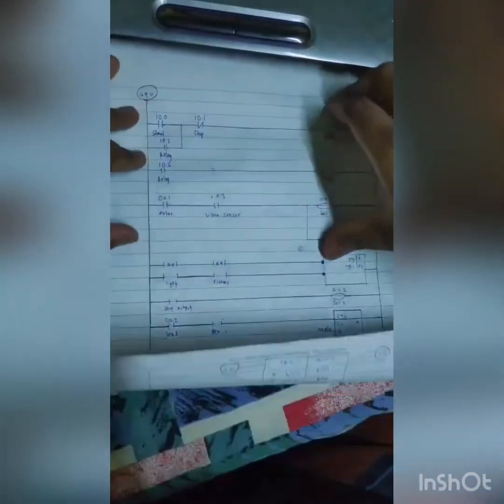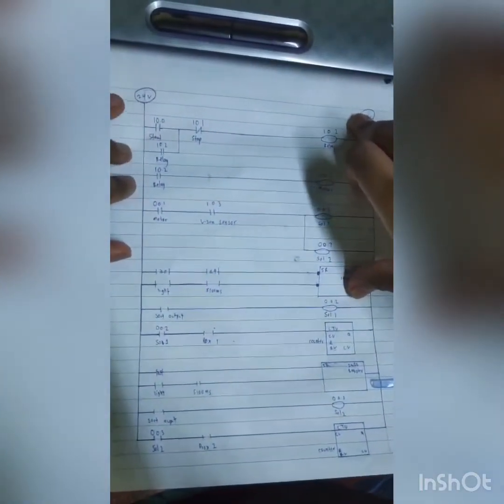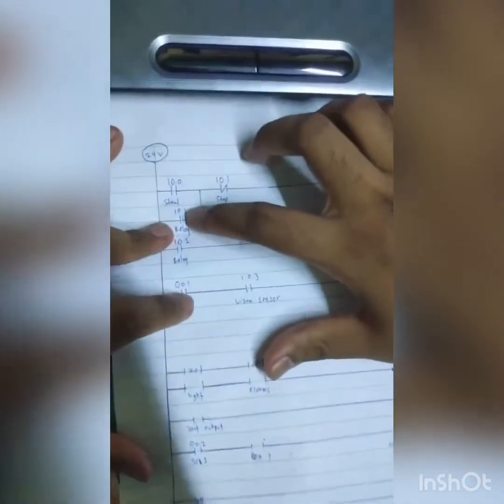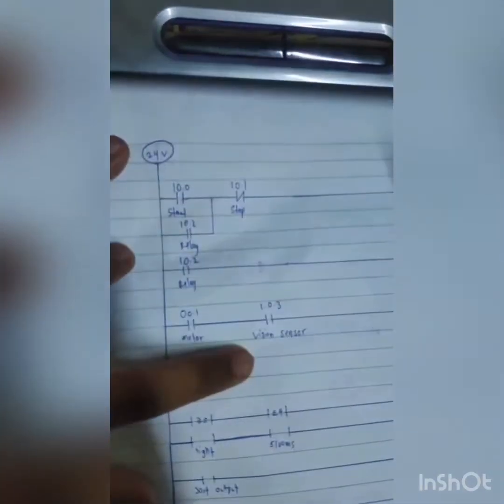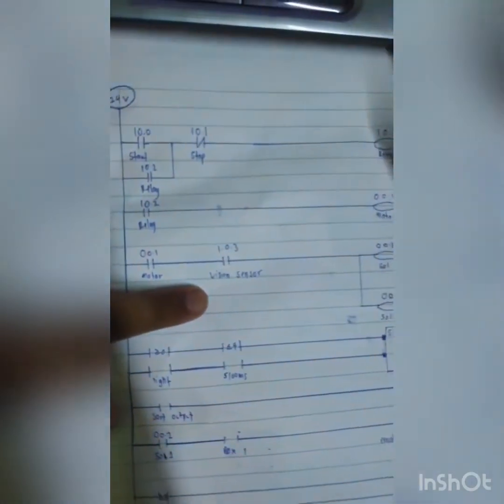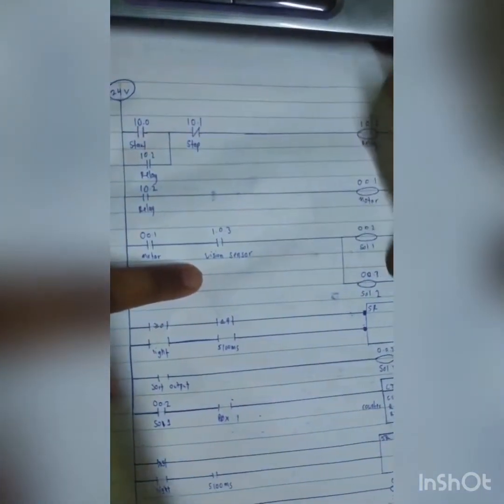So we continue to the ladder diagram. I will explain it lane by lane. What we have here is a normally open start button and a normally closed stop button. We also have a relay. This first lane functions for continuous running of our sorting machine.